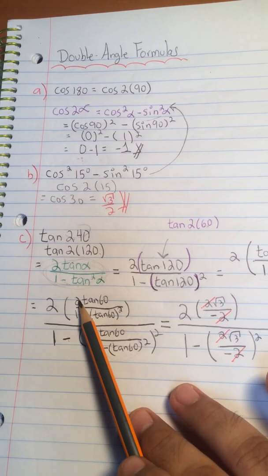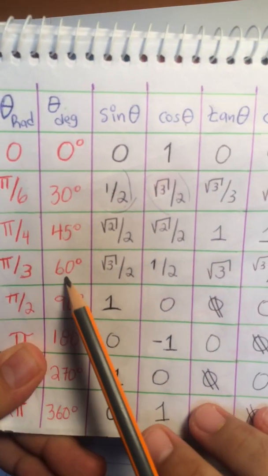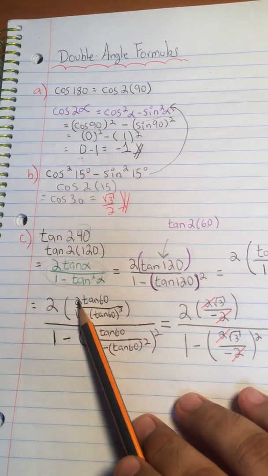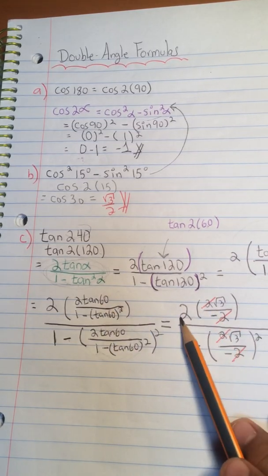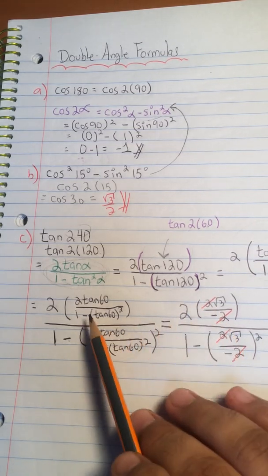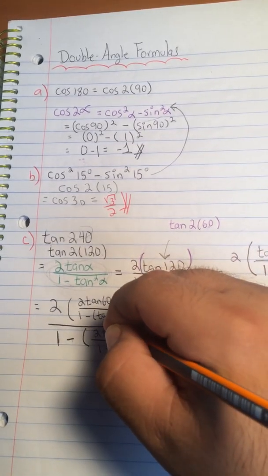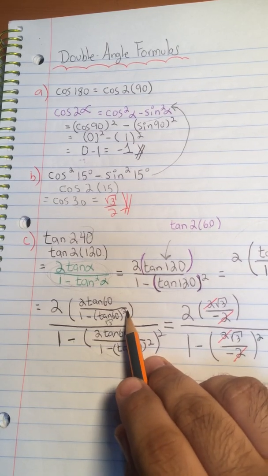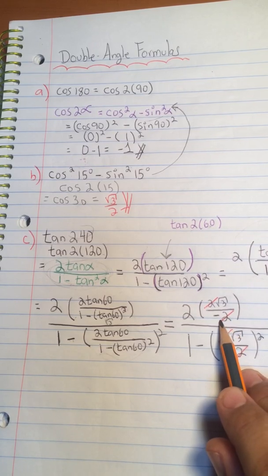Okay? Y cuando ya tenemos 2 tangent of 60, we can go to our table. And we have 60 square root of 3. Miren, por eso aquí tenemos 2 tangent of 60 es 2 times square root of 3. Este 2 viene de acá. Entonces lo estamos acarreando. Y este menos 2, ¿de dónde viene? How much is tangent of 60? Square root of 3, right? Déjame ponerlo aquí abajito. Square root of 3. Pero square root of 3 to the square es 3. And 1 minus 3, minus 2.